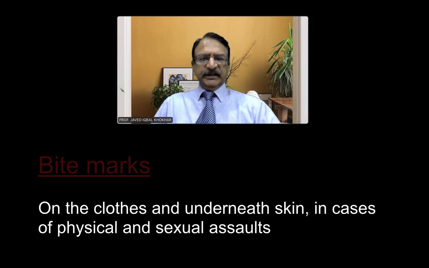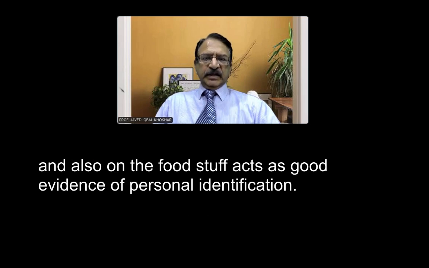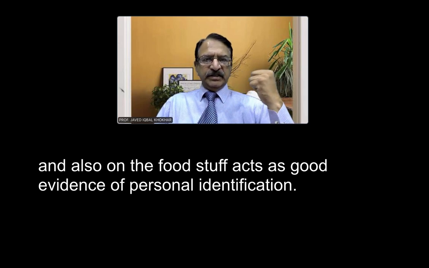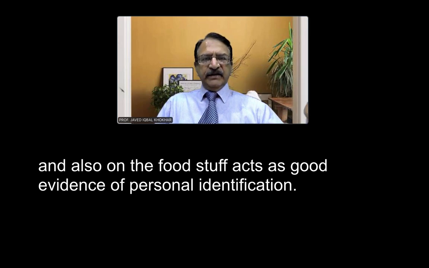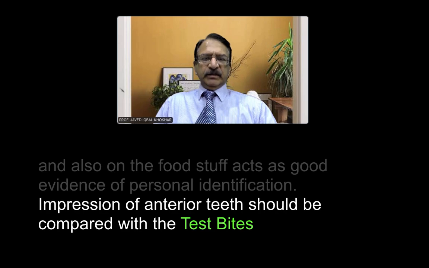On the examination of clothes and underlying skin, especially in cases of physical and sexual assaults, and also on foodstuff, sometimes the person is eating something, an apple or fruit or anything, and leaves it at the scene of crime, the cut marks made by the bite of the teeth are also specific, and act as very good evidence for personal identification, because the impression of anterior teeth should be compared with the test bites.